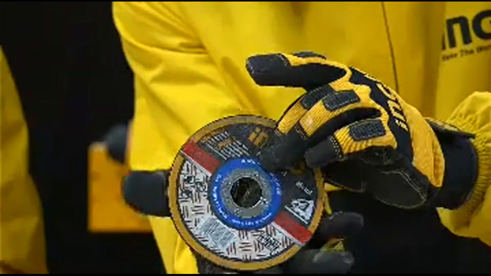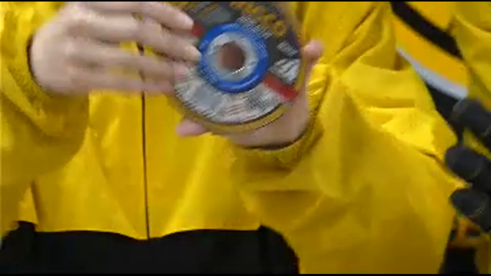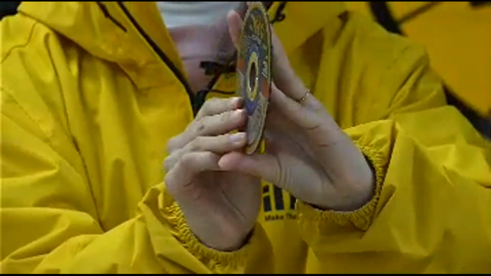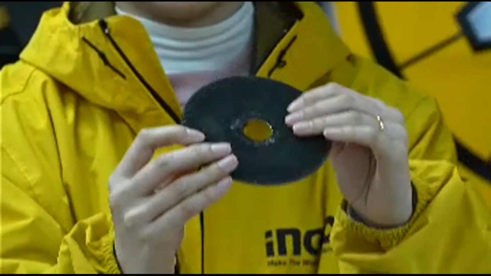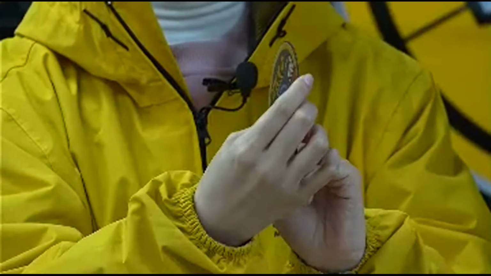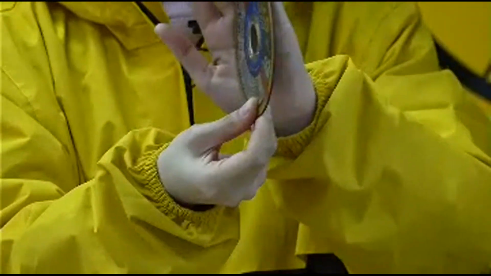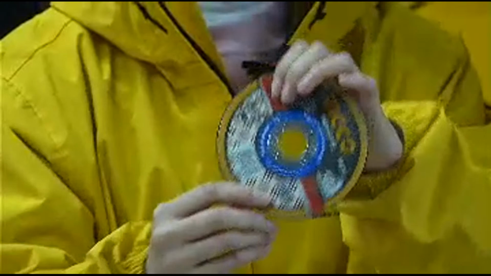Maybe the camera can zoom in to let the customer see the condition of this cutting disc. Ella, you can show the audience because my glove is black. It's still in very good condition, not too much damage, like the new one. You can really use it for a very long time.